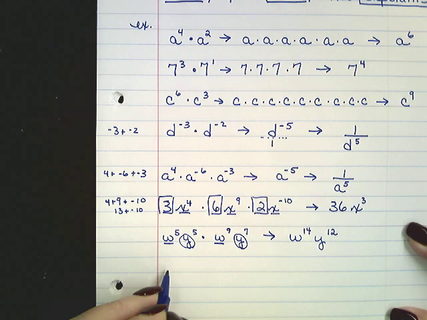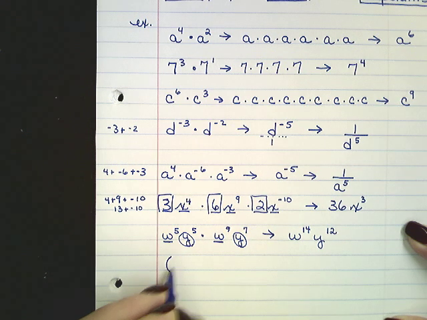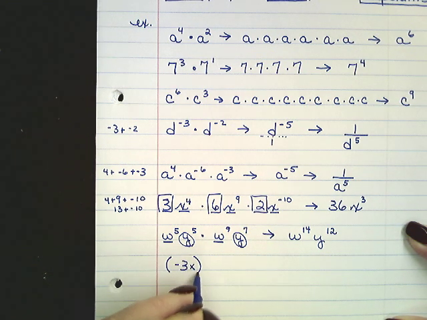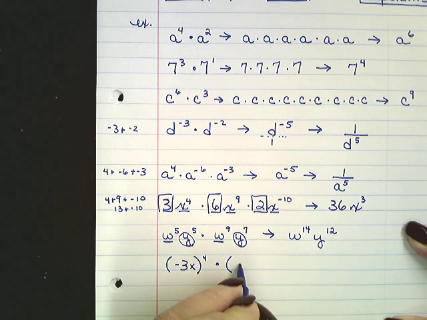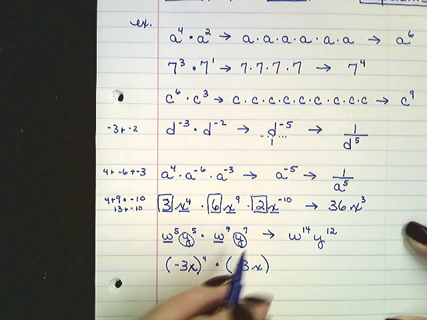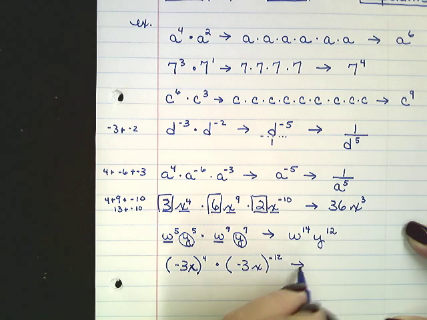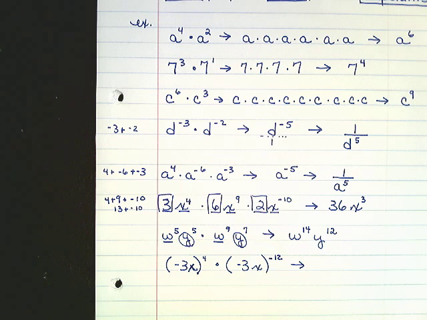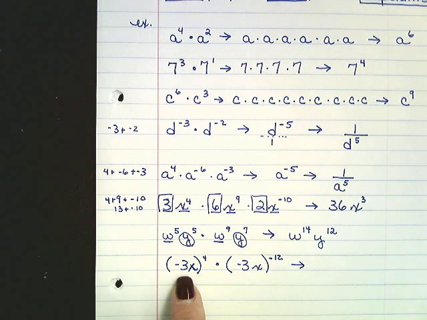All right, so let's do negative 3x to the 4th power times negative 3x to the negative 12th power. Now we talked about this with the negative signs and parentheses. Everything that's in the parentheses is multiplied by itself. So I could rewrite that as negative 3x times negative 3x times negative 3x times negative 3x, 4 times. Okay? The whole term inside the parentheses is raised to that power.